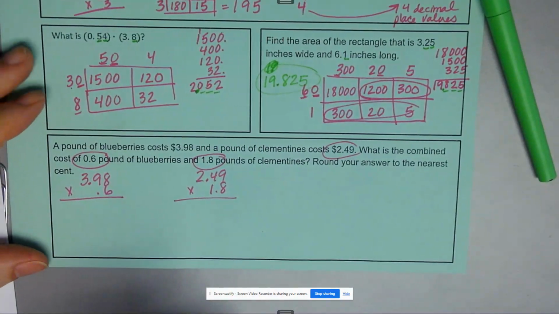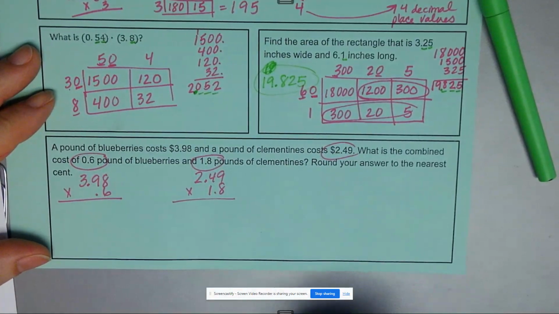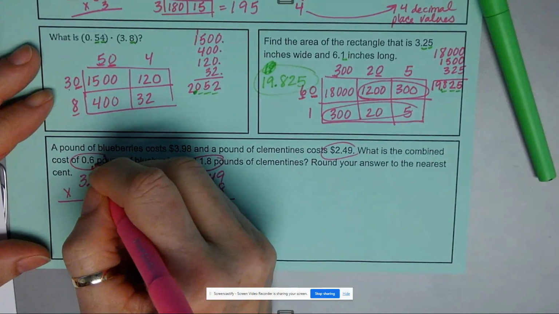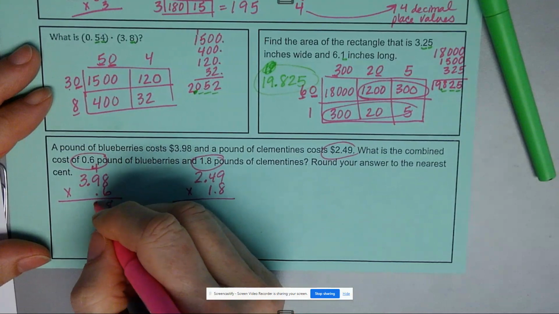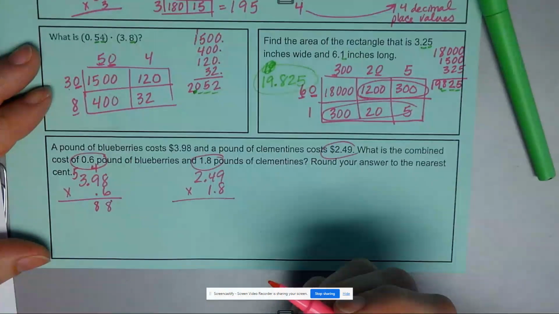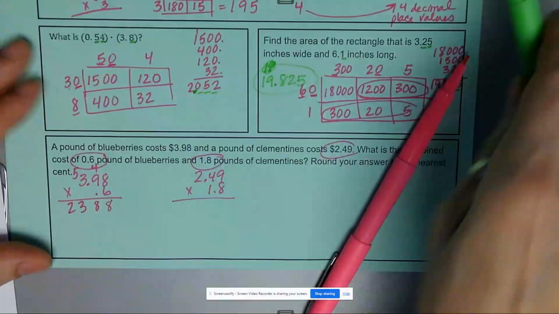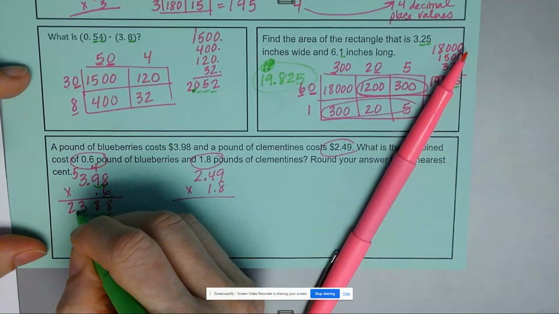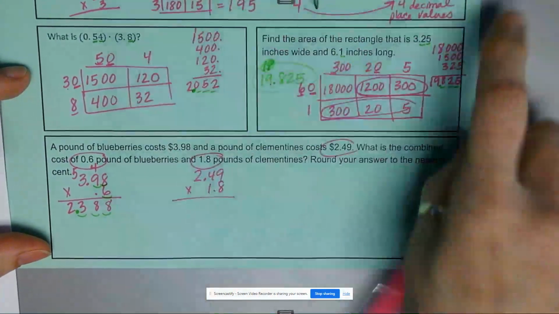I do all of my multiplying first, then I figure out my decimals. 6 times 8. So go ahead and multiply. 6 times 8, 48. Carry. 6 times 9 is 54. Plus 4, 58. Carry my 5. 6 times 3 is 18. Plus 5, 23. I have 1, 2, 3 places. I need to round to money.